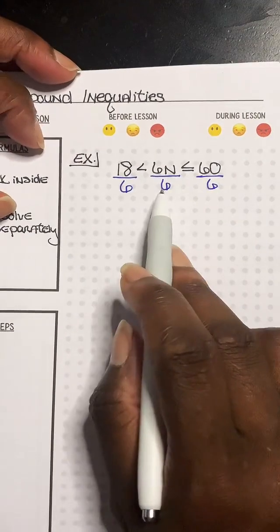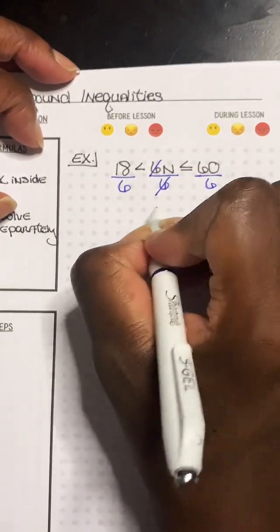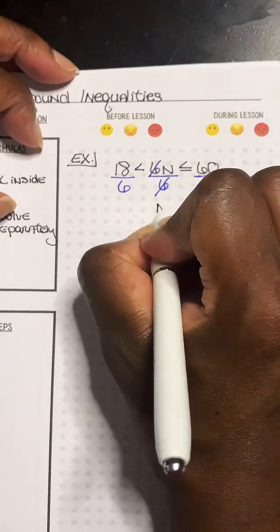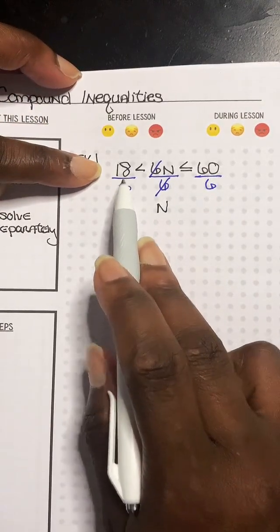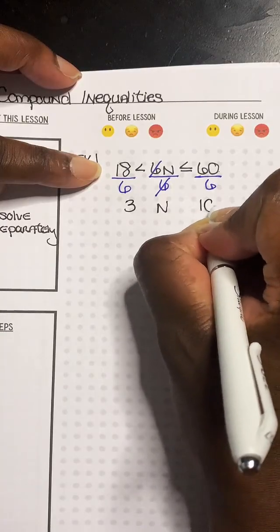So what happens, still working in the middle, 6 divided by 6 gives me a 1, and a 1n. We have 18 divided by 6, that gives me my 3. We have 60 divided by 6, that gives me my 10.